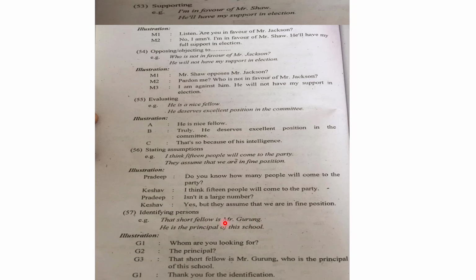Gurung. So this is basically to say that Mr. Gurung is being identified as a short person. He is the principal of the school. So the person that is pronounced as he is also identified as being the principal of the school.